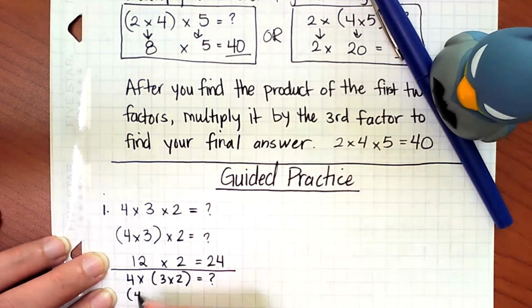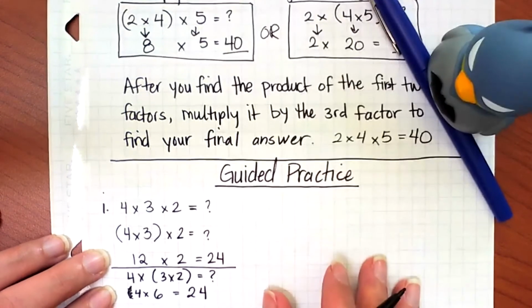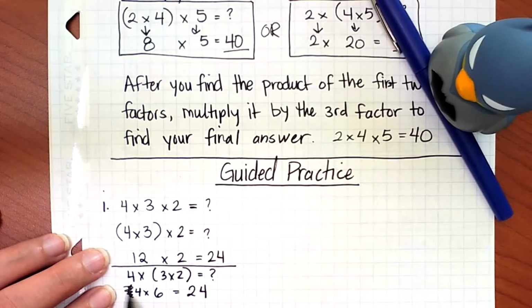And I know that that's going to be, oops, no parentheses. 4 times 3 times 2 gives me 6. This 4 times 6 also gives me 24. So I was able to find my product 2 different ways. My number stayed the same, so I know my work is correct.